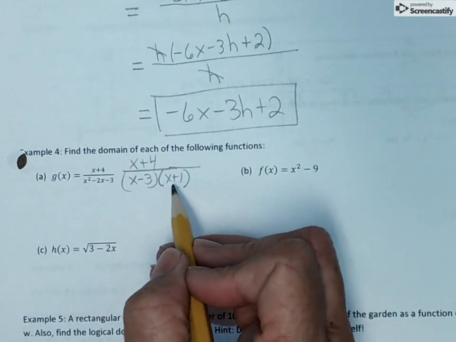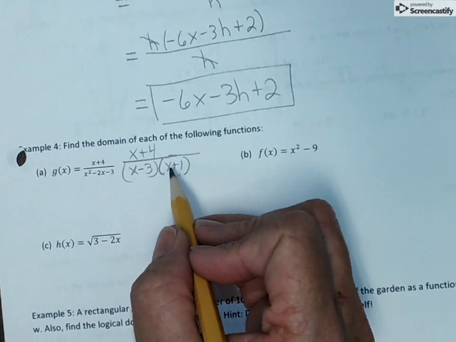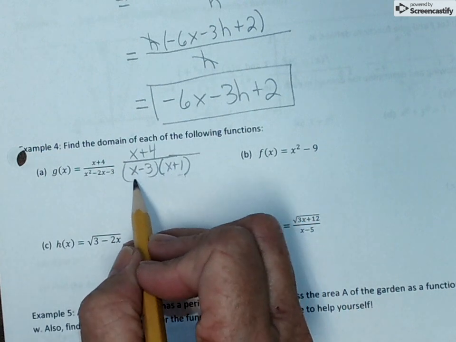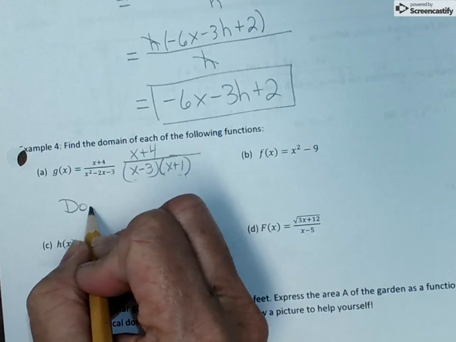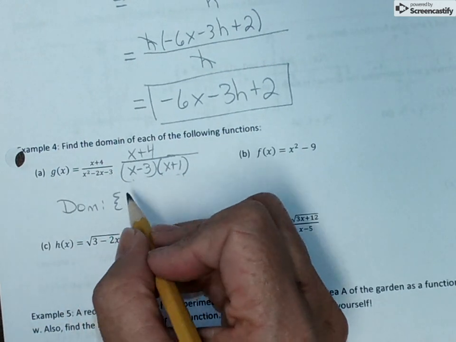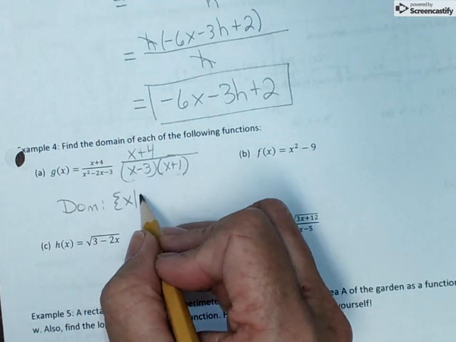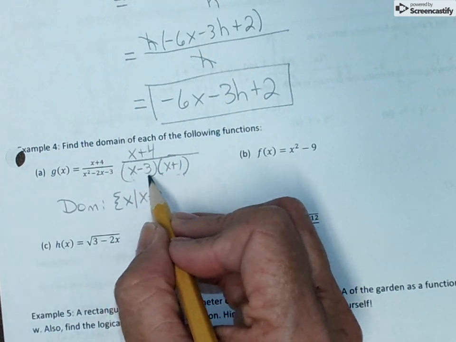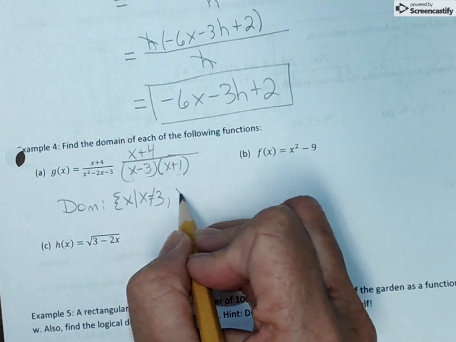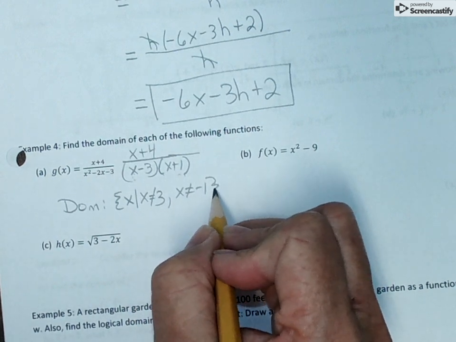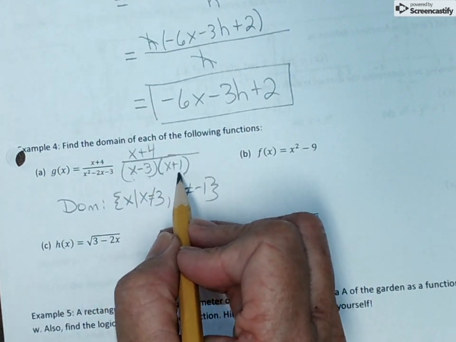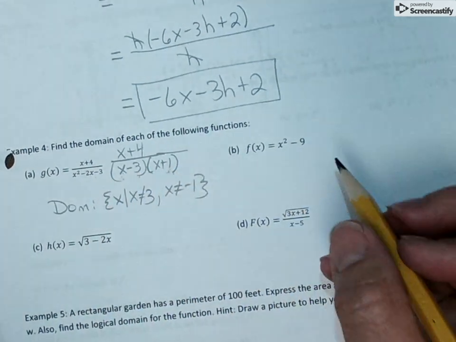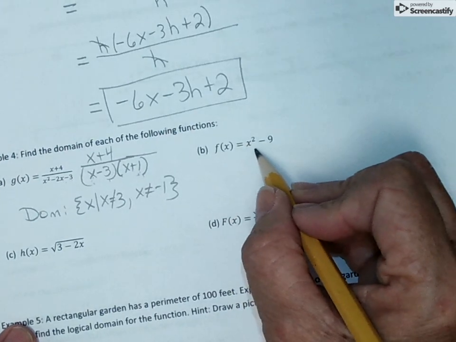Okay, once I've got this, the thing that's going to limit my domain is that I can never divide by 0. So anything that would make either factor equal to 0 cannot be in my domain. So in this case, it's going to be the set of all x's such that x does not equal 3, because that would cause that to be 0, and x cannot equal a negative 1. Again, anything that would make either factor 0 is not acceptable in the domain, because we can never divide by 0.